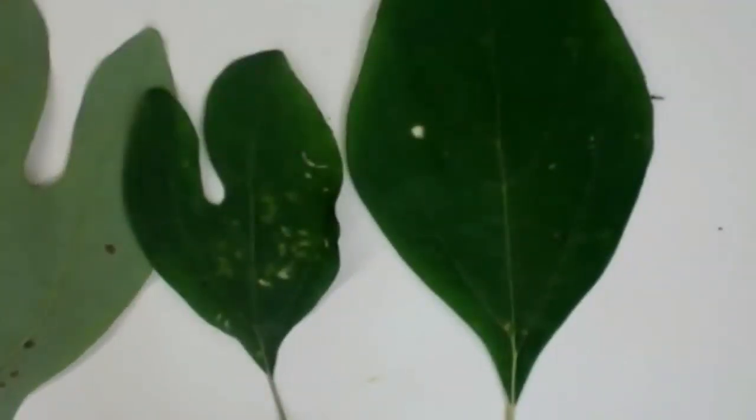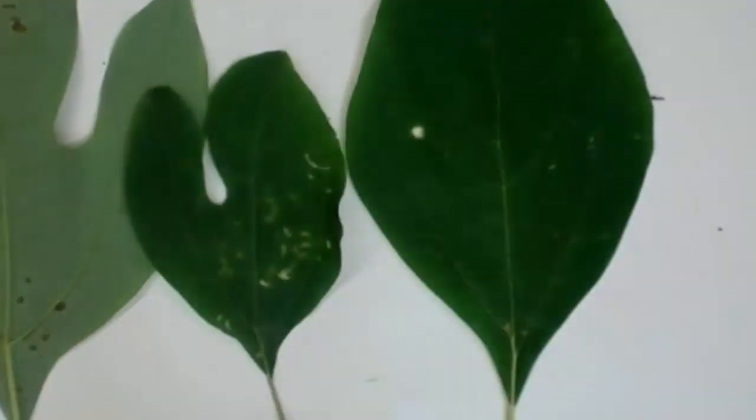And that's called the sassafras. Yeah. It's one of my favorite trees. Got a really wonderful odor. If you crush that leaf up, it's got kind of a lemony odor.